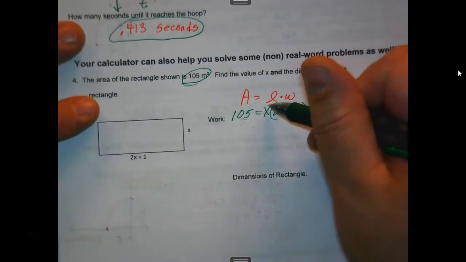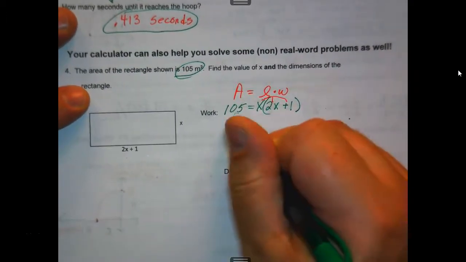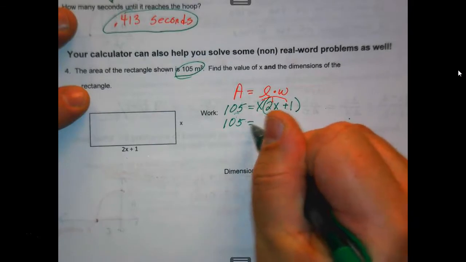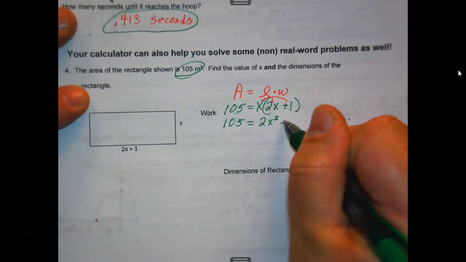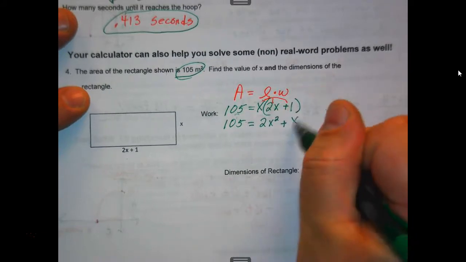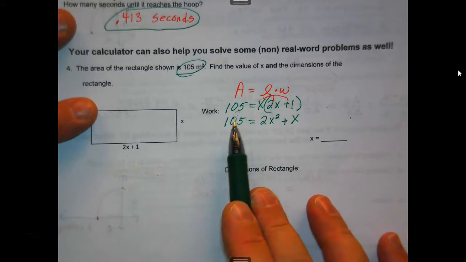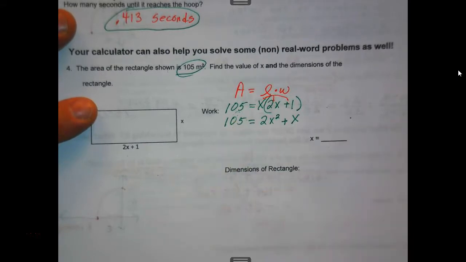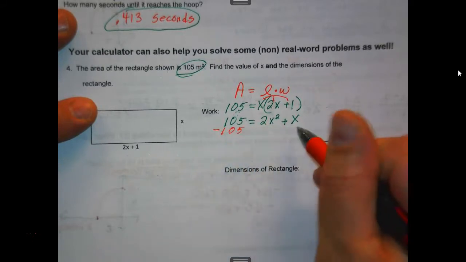So, first thing I'm going to do, distribute that x. So I get 105 equals 2x squared plus 1 times x is just x. And I need to get my 0 on this side so I can plug it in my calculator. So I'm going to subtract 105 from both sides.